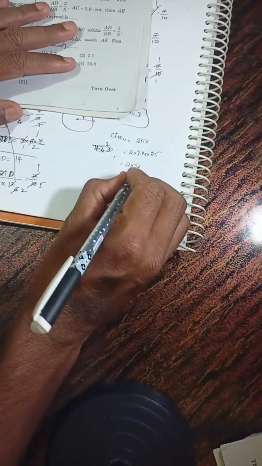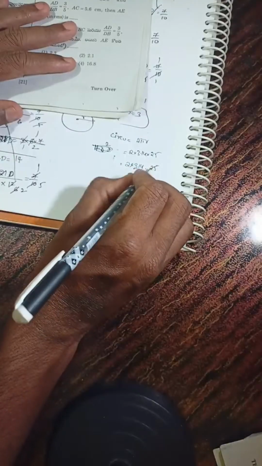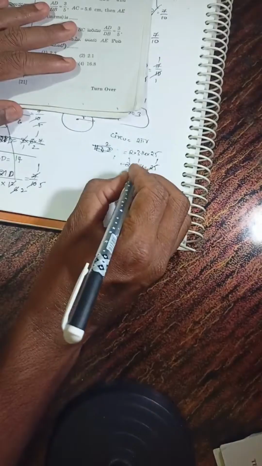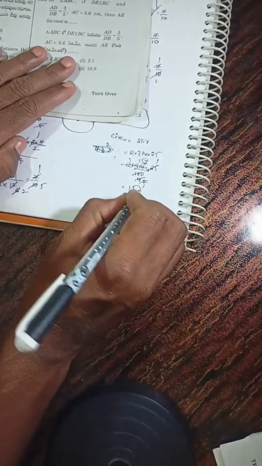2 into 314 by 100 into 25. 2 1s are 25, 4s are 4, 1s are 4, 2s are 2, 1s are 2, 1s are 2. Next, 1 carry 2 5s are 10, 2 7s are 14. We got the answer 157.